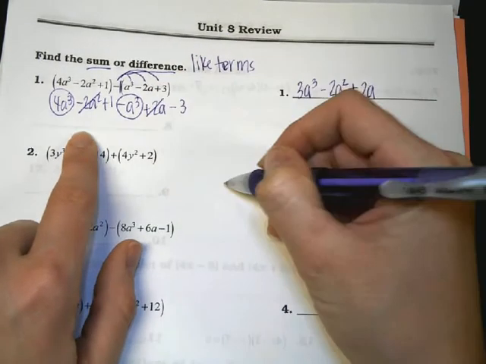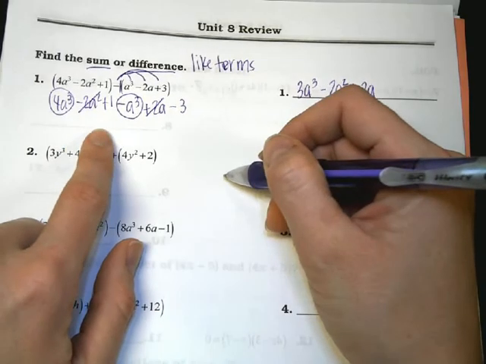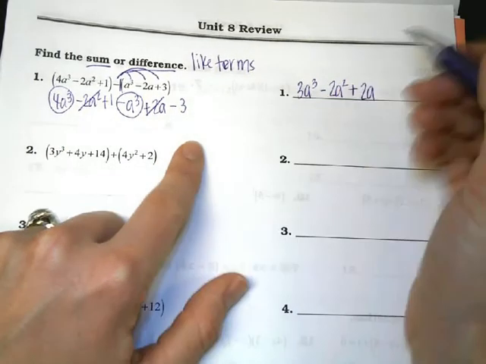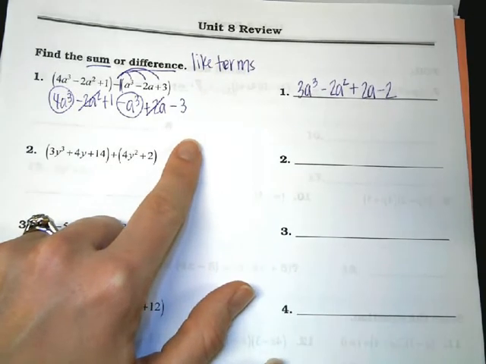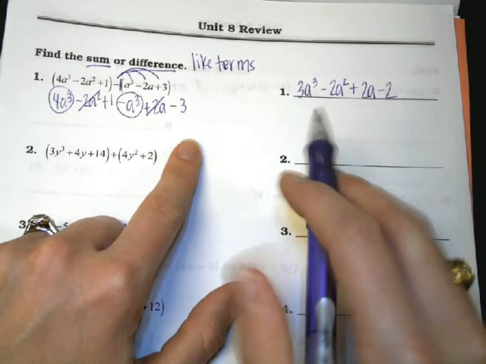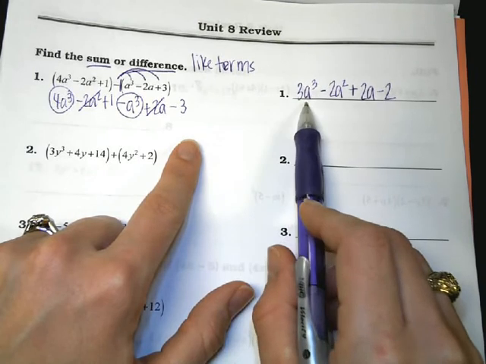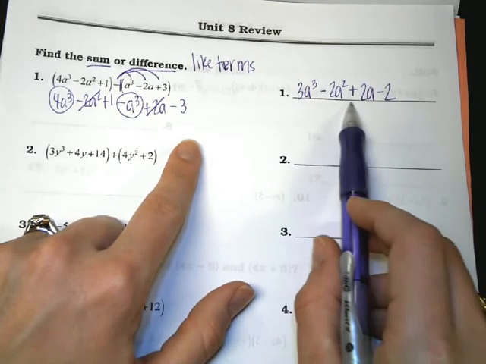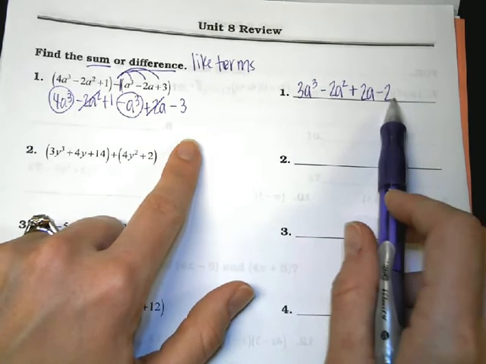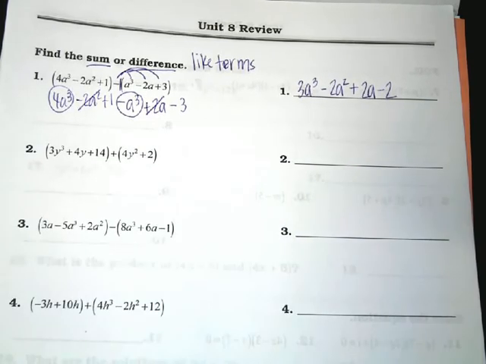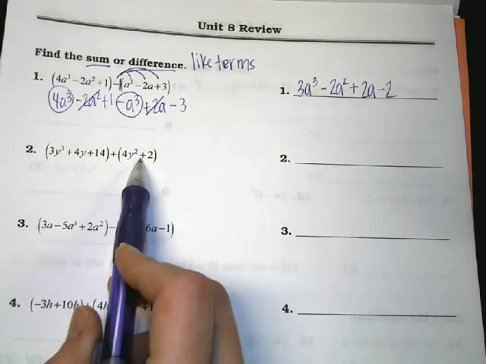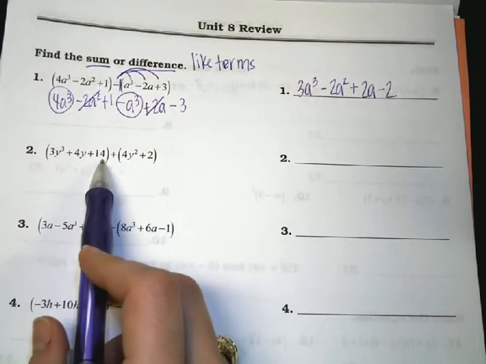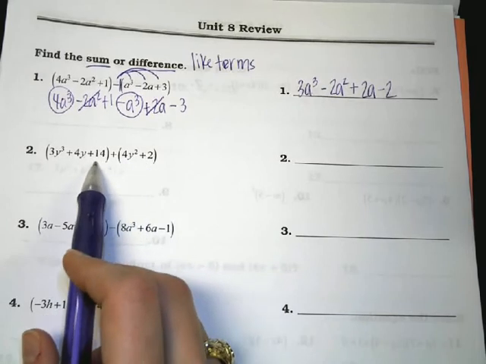And then I'm going to combine my whole numbers. I've got a +1 and a -3, so that combines to be a -2. In my answer, I have it where the highest term degree comes first, and then it decreases from there, ending with my whole numbers. I have combined all like terms, so I know I'm finished. For the next one, we're just adding those two terms, so I don't have to distribute anything.